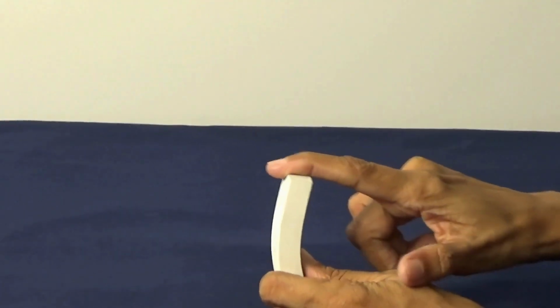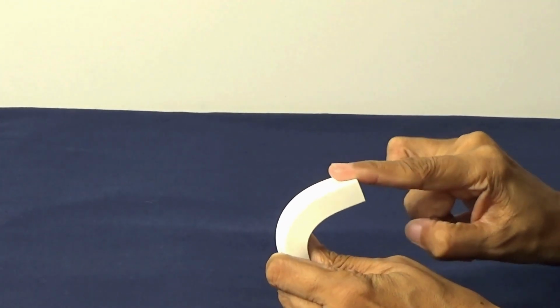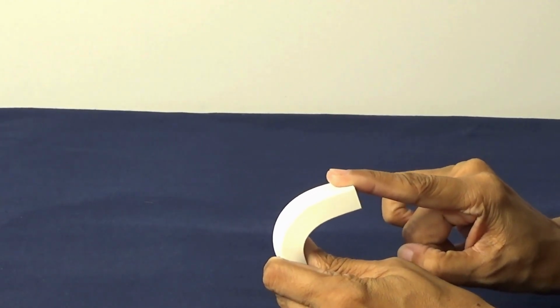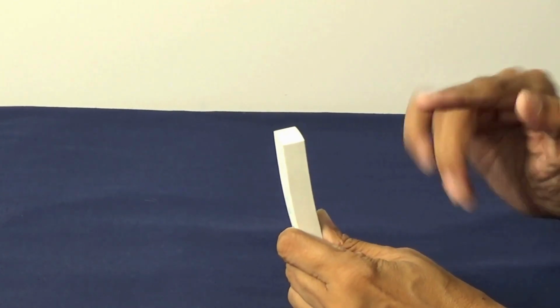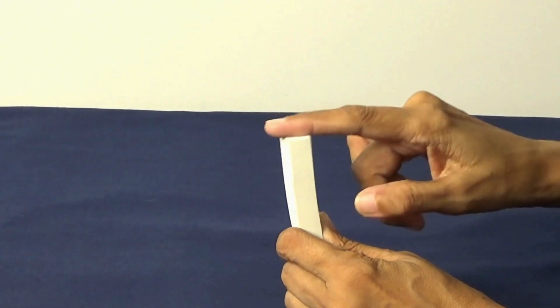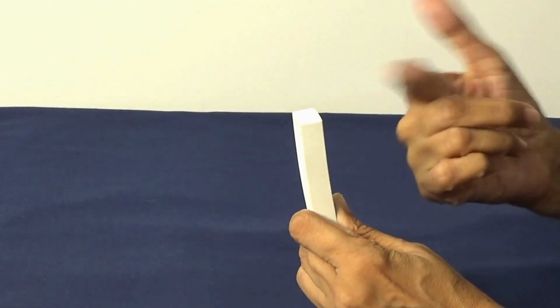I can see it in other objects also. This rubber right now does not have energy, but if I distort it, I change its shape, so it has now stored energy. It is distorted, and the moment it is released, it moves. So the potential energy is changed into kinetic energy. So how do we recognize potential energy? Whenever upon release, the body starts moving.